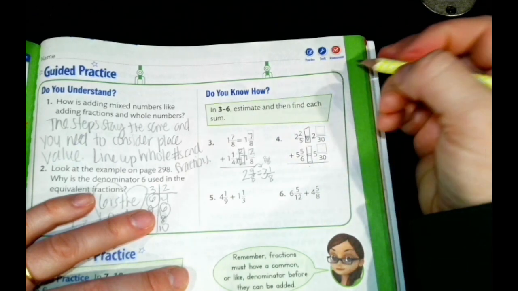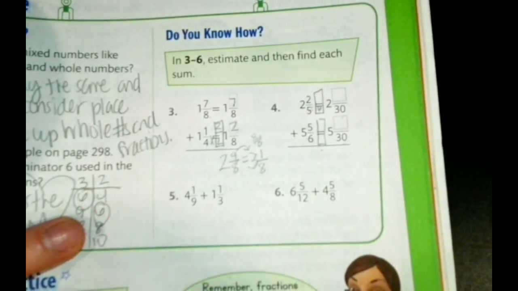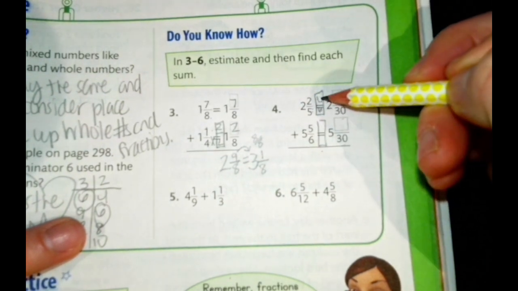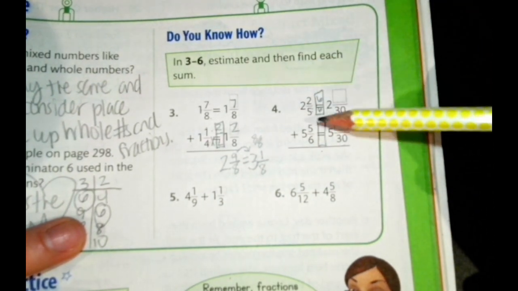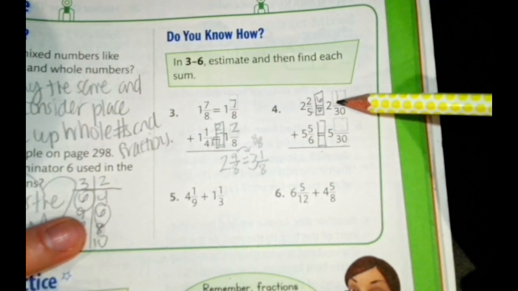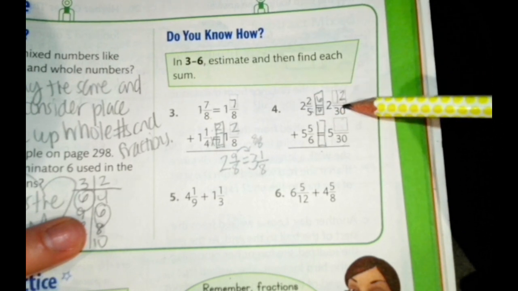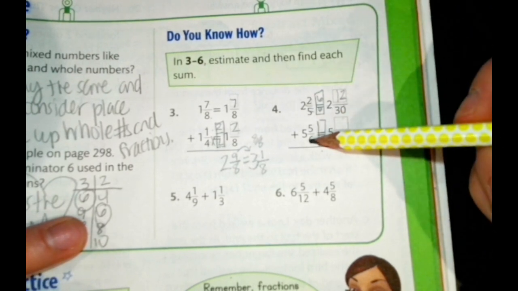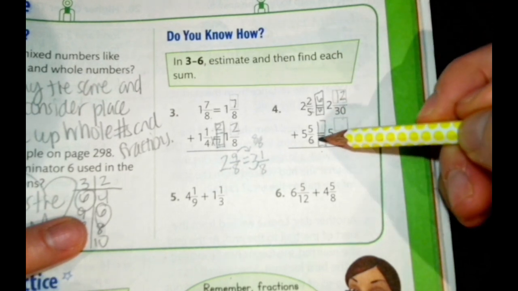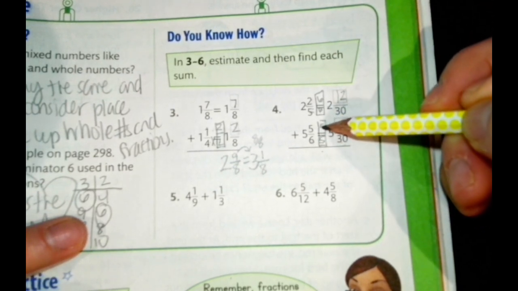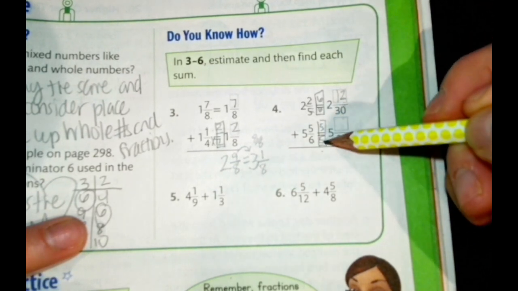So if I multiply by 6 on the bottom, you zoom in here, if I multiply by 6 on the bottom, I have to multiply by 6 on the top. 5 times 6 is 30. 2 times 6 is 12. So my new numerator is 12. 2 and 2/5 is equal to 2 and 12/30. On the bottom, I went from 6 to 30ths by multiplying by 5. So I have to multiply by 5 on the top because I'm multiplying by 1.